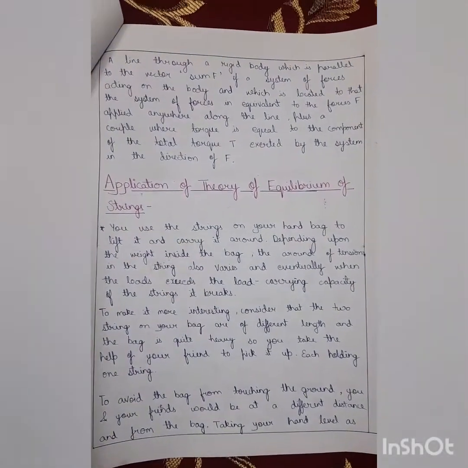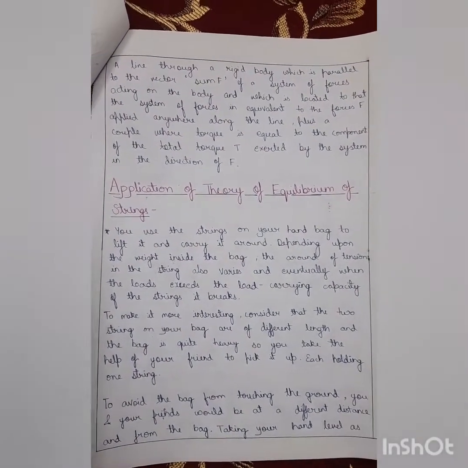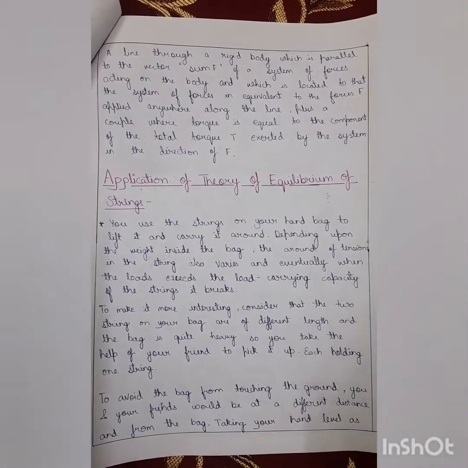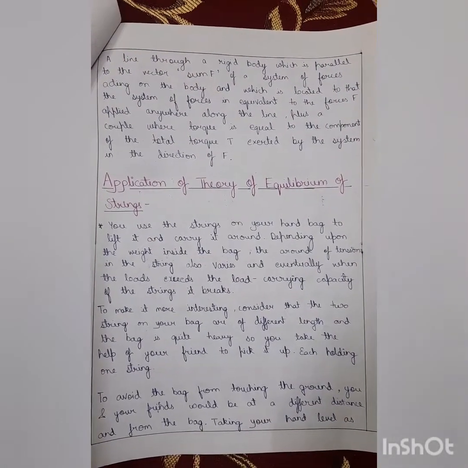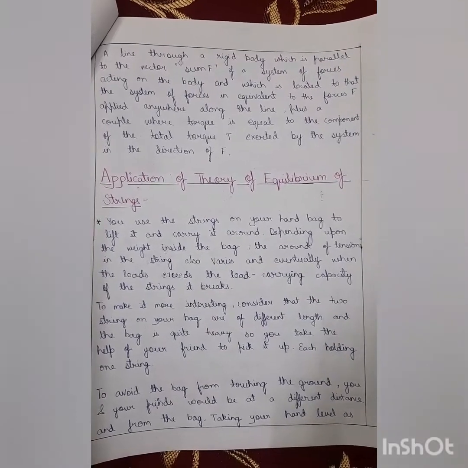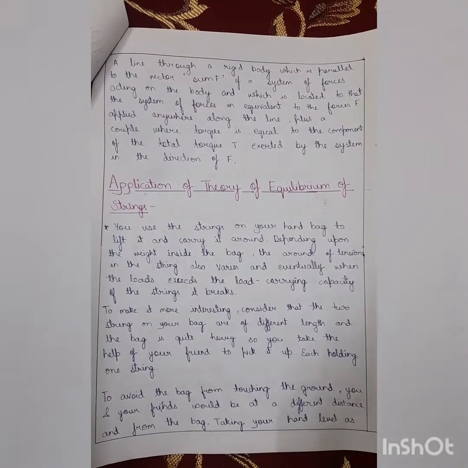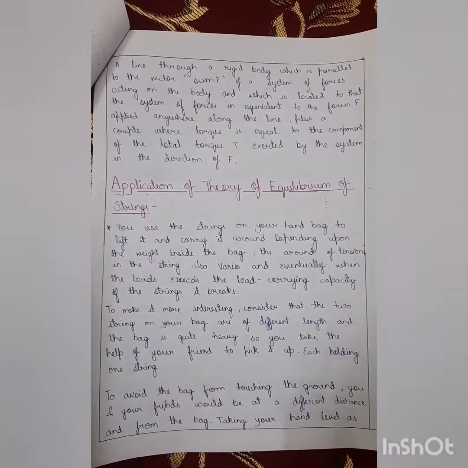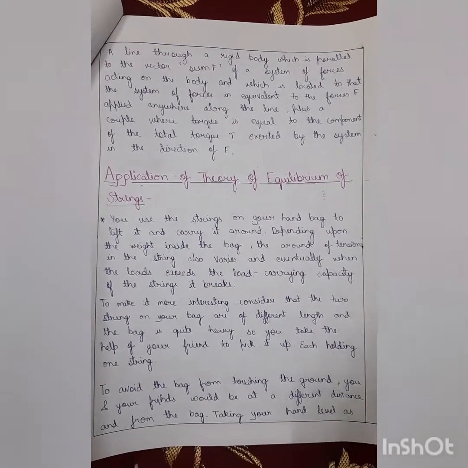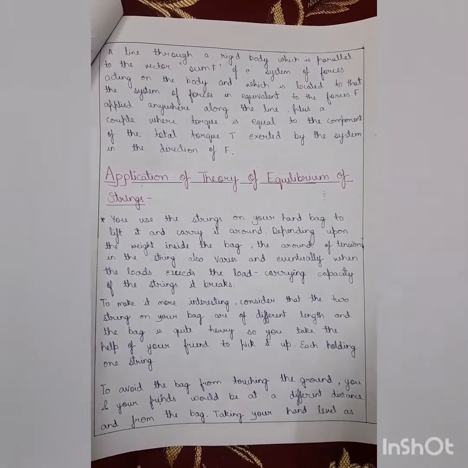Now, application of theory of equilibrium of strings. You use the string on your handbag to lift it and carry it around. Depending upon the weight inside the bag, the amount of tension in the string also varies, and eventually when the load exceeds the load carrying capacity of the string, it breaks.